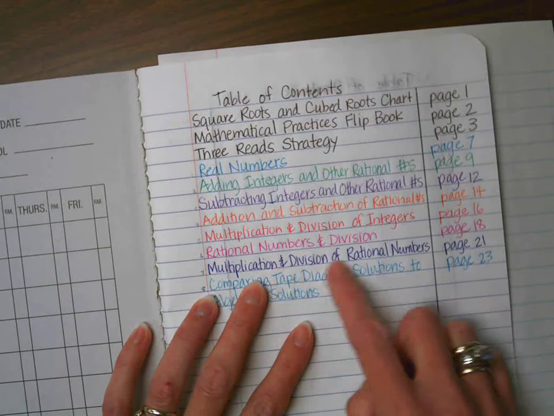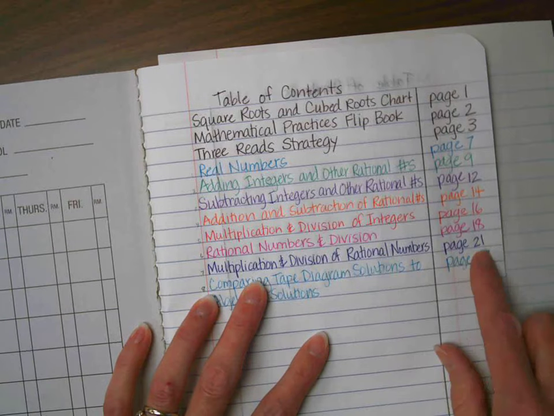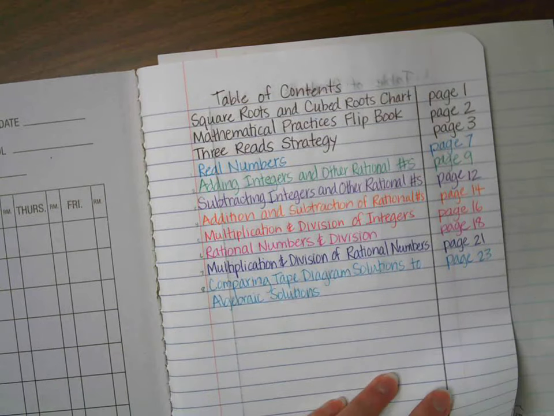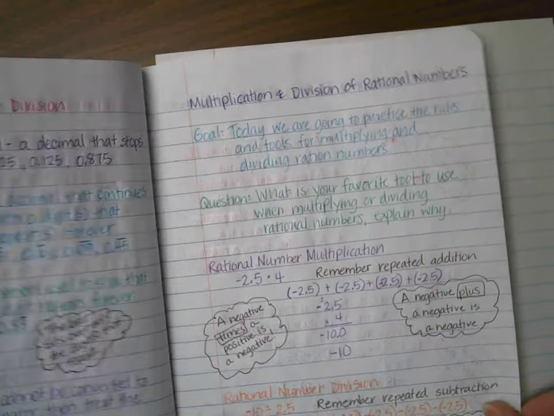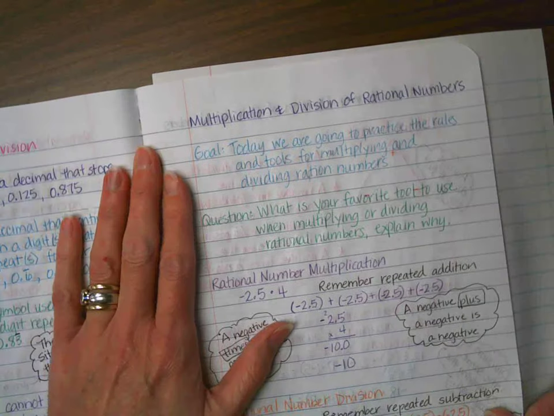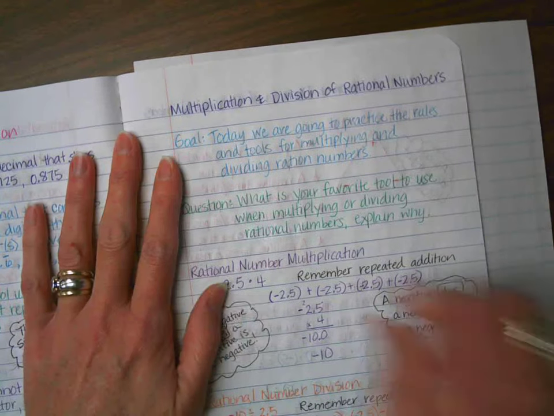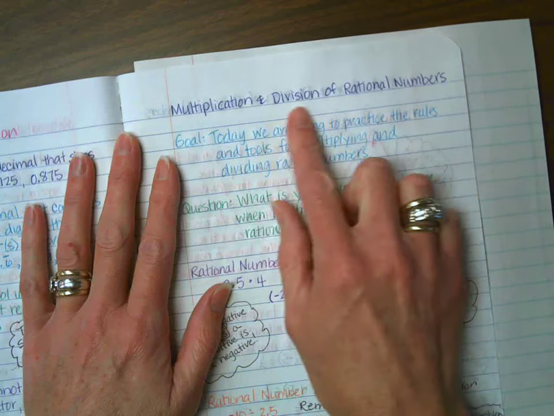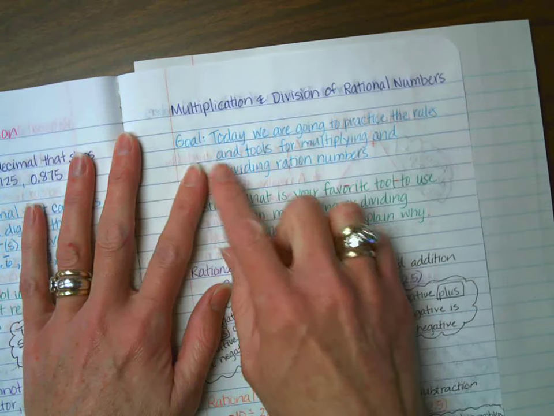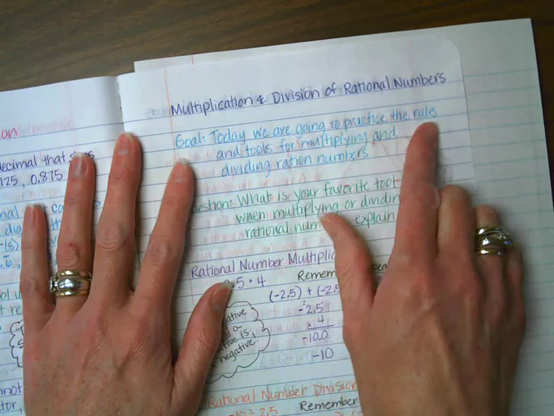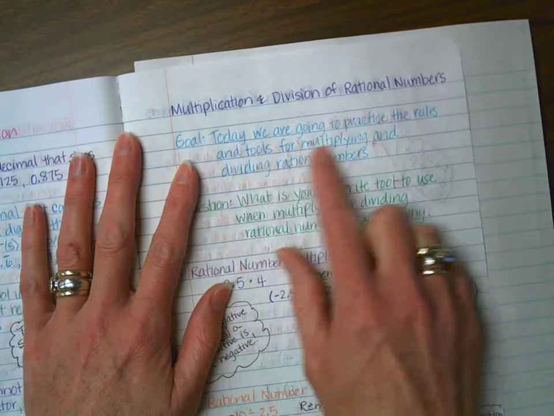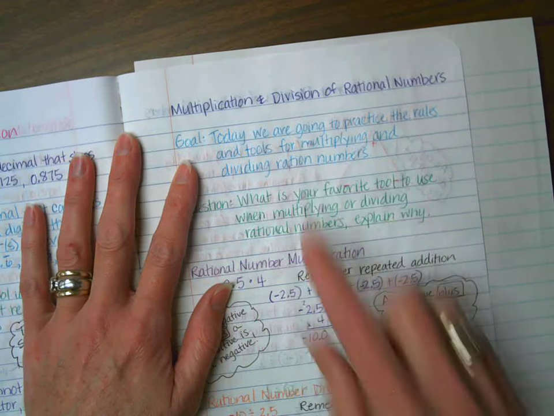So multiplication and division of rational numbers is found on page 21 in my comp book. So I'm going to turn there now. And this is what it looks like. Okay, so lesson for today, multiplication and division of rational numbers. The goal, today we are going to practice the rules and tools for multiplying and dividing rational numbers.